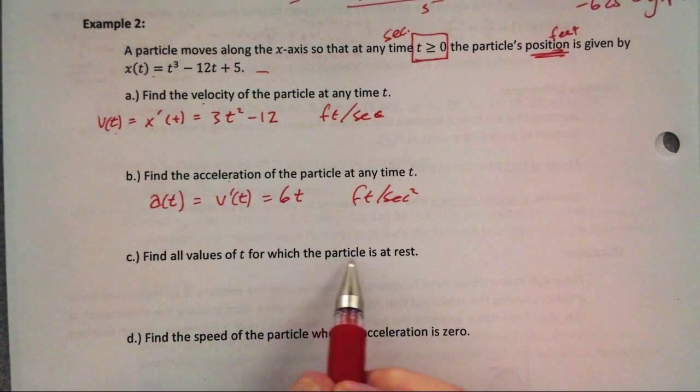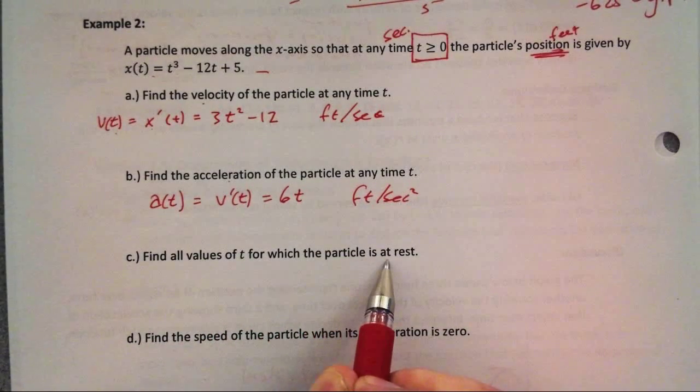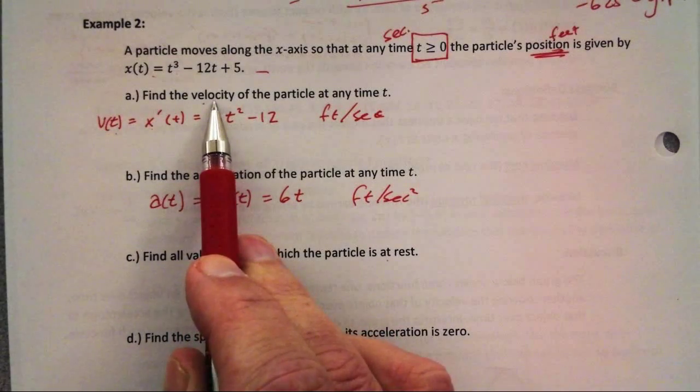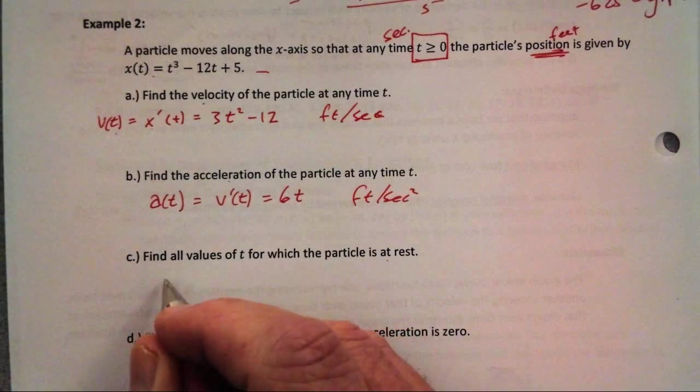Find all values for which the particle is at rest. The particle is at rest when the velocity is 0. So we want velocity to be 0.